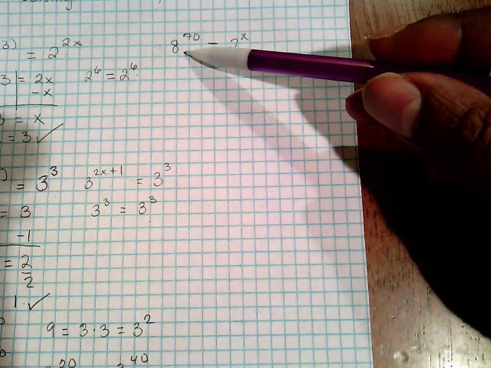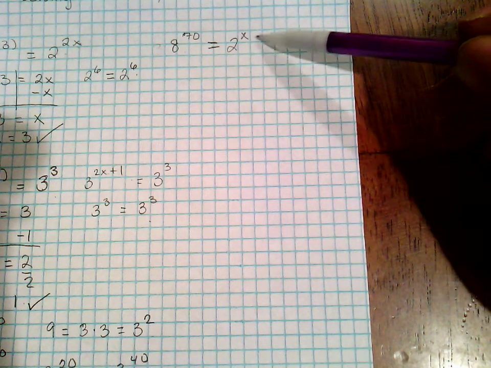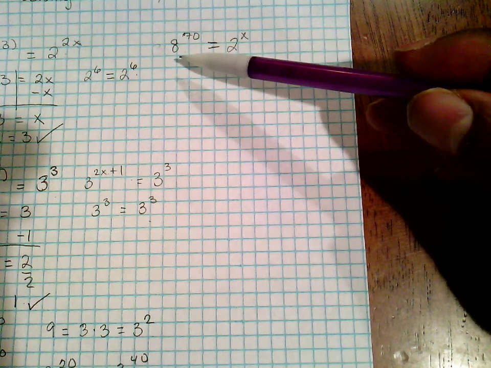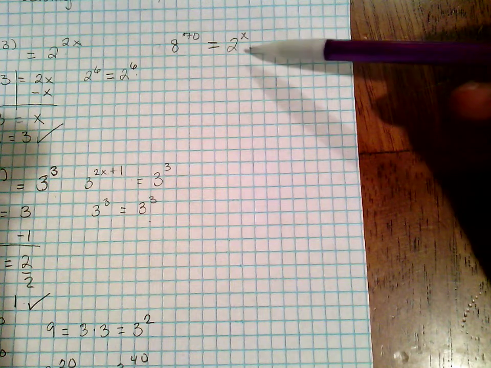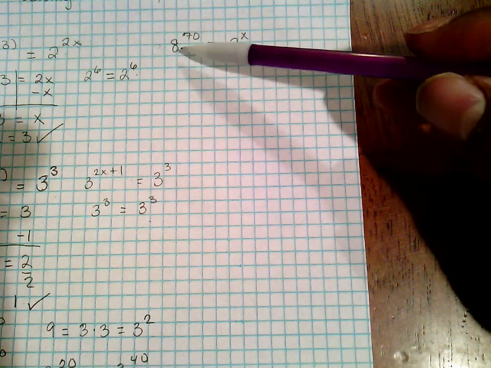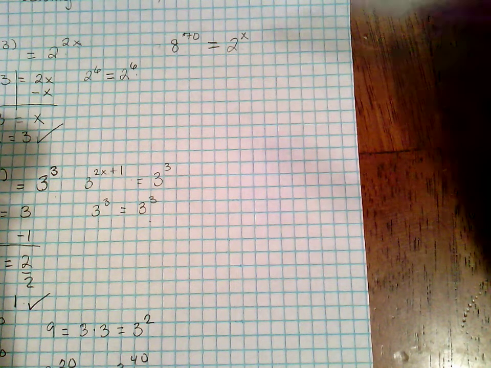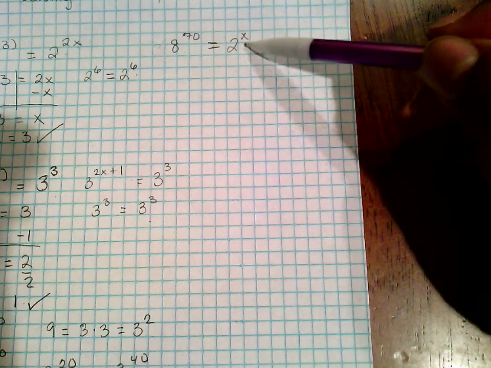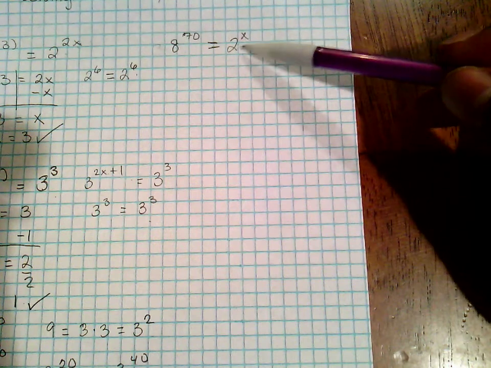Now look at our next equation: 8 to the 70th power equals 2 to the x. Again, our bases are not the same, but what connection can we make between 2 and 8 in the realm of powers? Well, with 2, I can't get it up to 8 because all I have is x as the power, which is unknown.